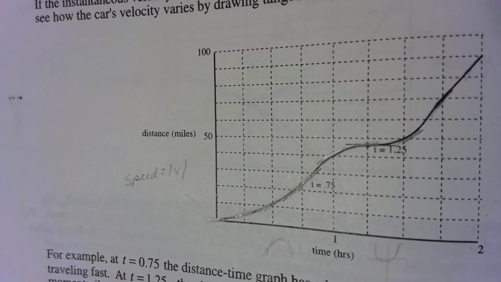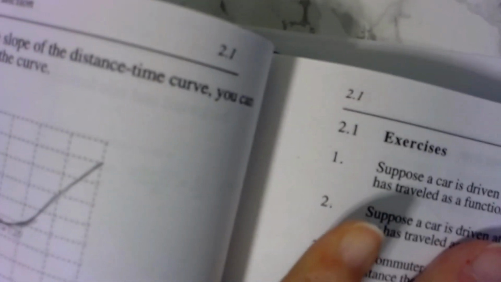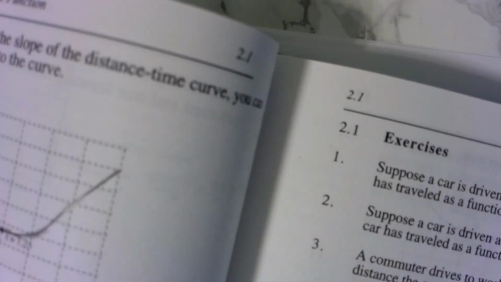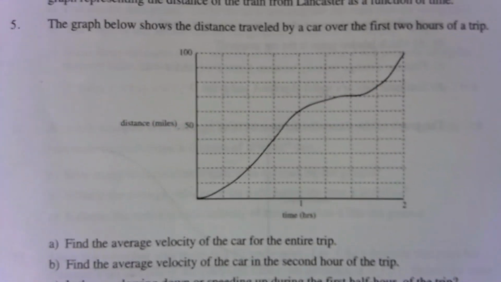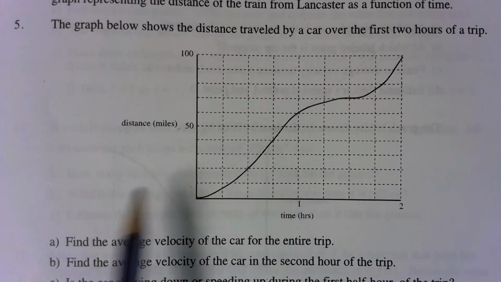All right, let's look at number 5. That was the first homework problem. I went over this with the class. So on page 87, this is problem number 5. And we've got a distance time graph here. And it says find the average velocity for the entire trip.